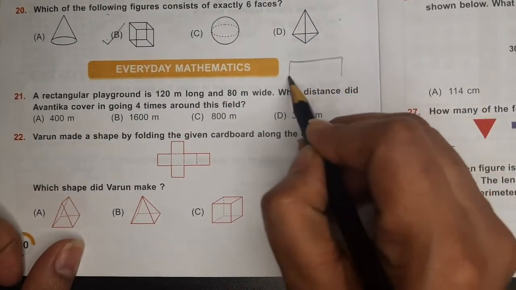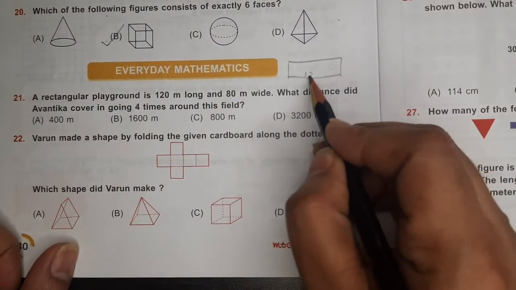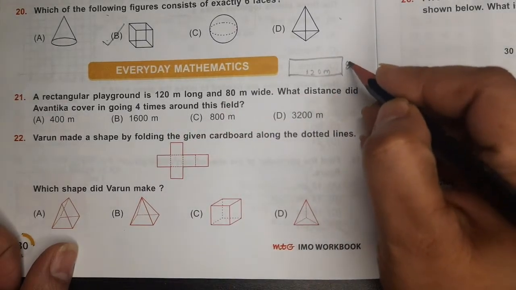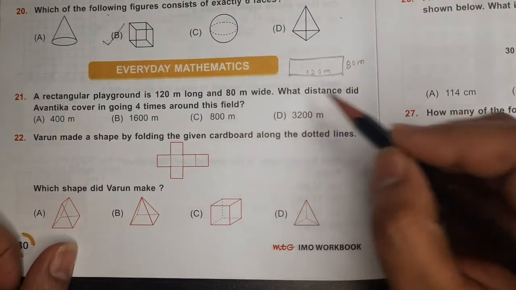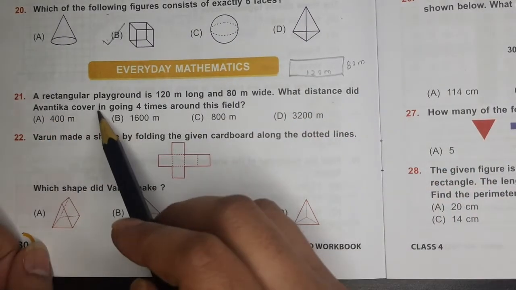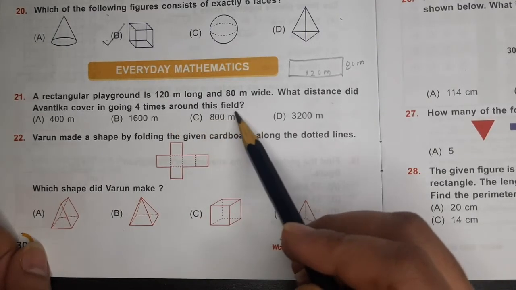So this is a rectangle. It is having 120 meter as length and 80 meter as width. Okay, what distance did Avantika cover in going 4 times around this field?